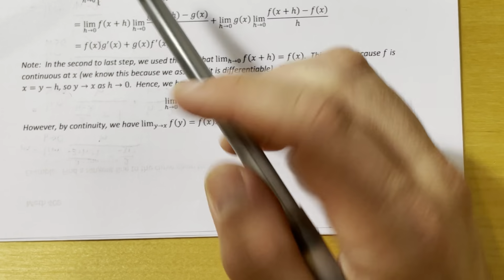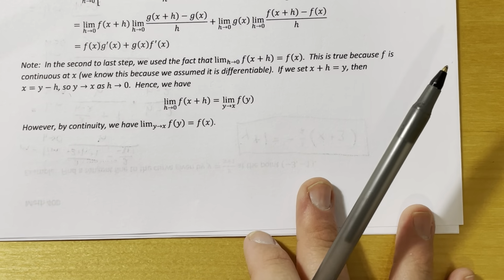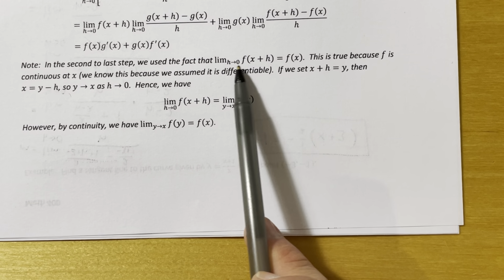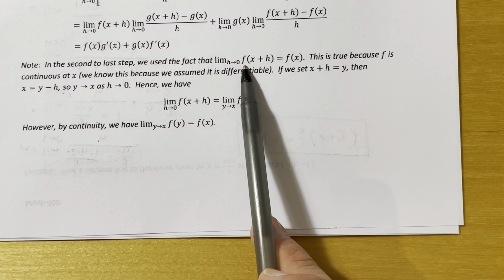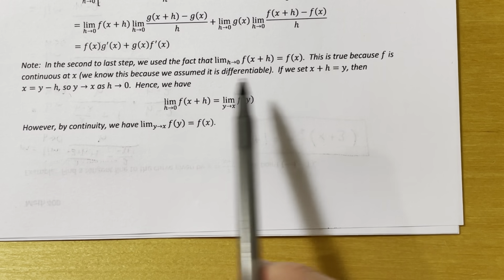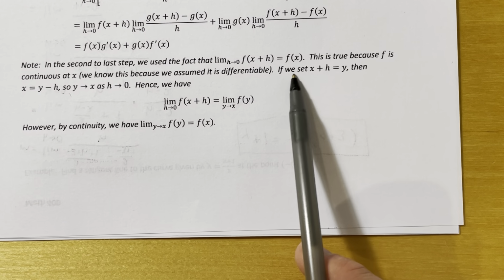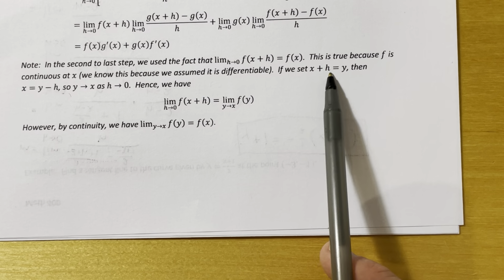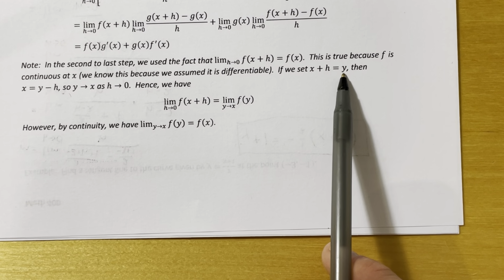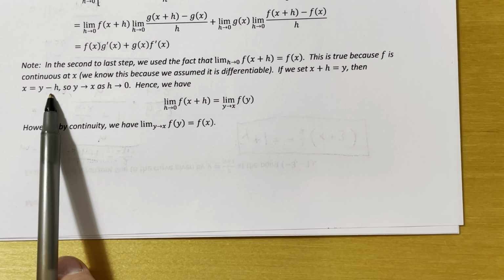To ensure that this step is in fact accurate, though, I made a little argument here using the definition of continuity. So again, we're trying to prove that the limit as h approaches 0 of f of x plus h equals f of x. And knowing that f is continuous based on what I just said, we're going to make a variable substitution. If I set x plus h, the thing inside parentheses here, equal to some other variable y, then I could solve this for x so that x is equal to y minus h.